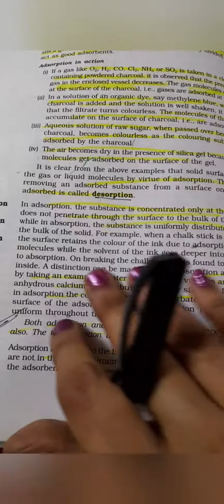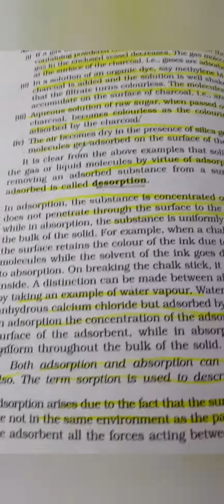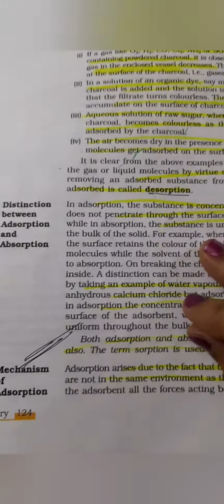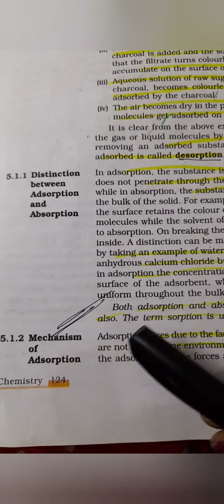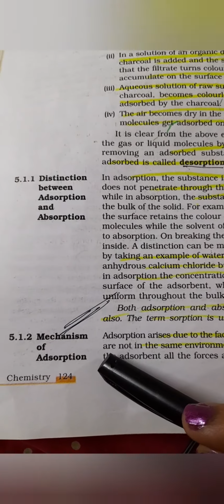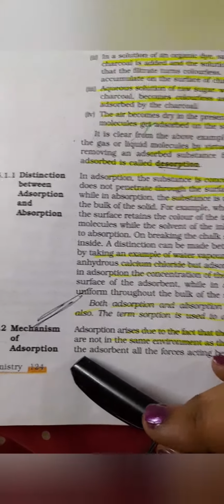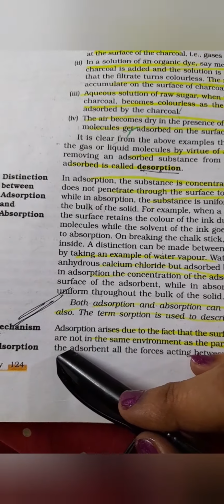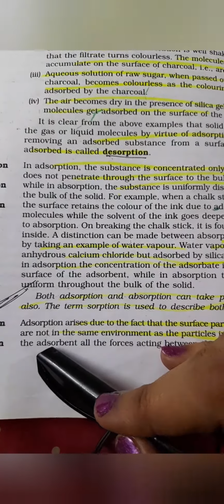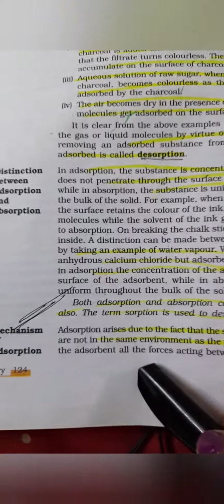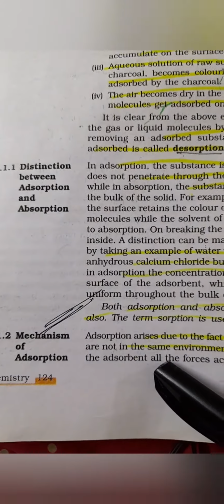And today we are going to continue with surface chemistry, NCERT class 12. So already we have done a few topics from this lesson. Today we are going to learn the mechanism of adsorption. This is NCERT class 12 chemistry. We already learned what is meant by adsorption, so today we will learn the mechanism of adsorption.